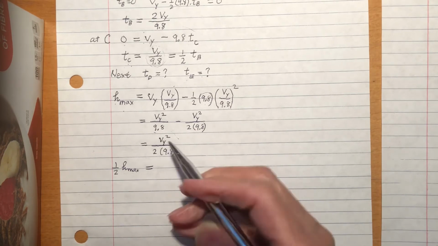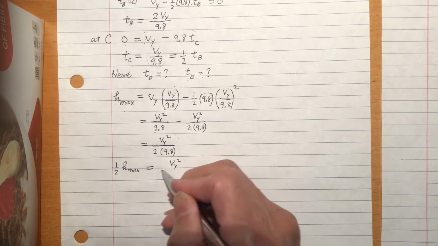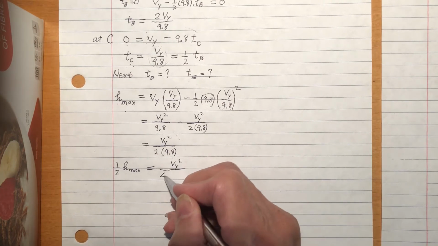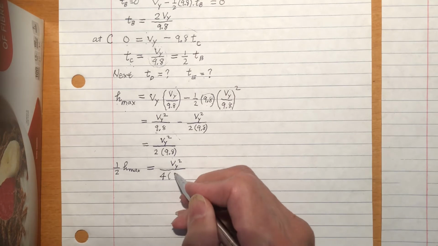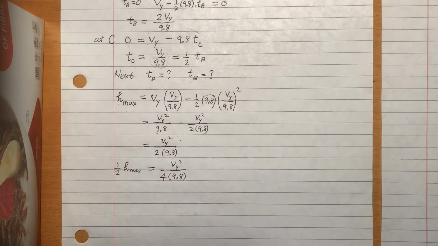Half of this, it's not difficult. Half of this is, the 2 becomes 4, see? Okay, this is my half maximum height. Now, I'm ready to find the time to reach half maximum height.